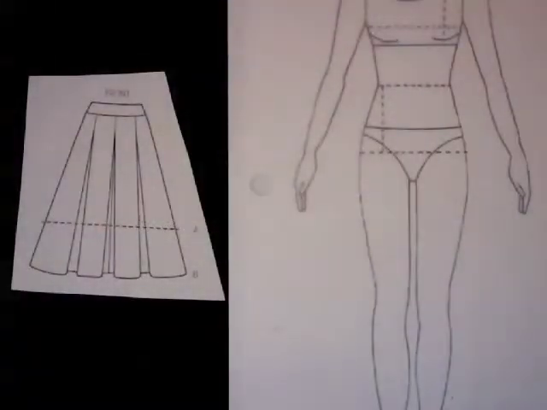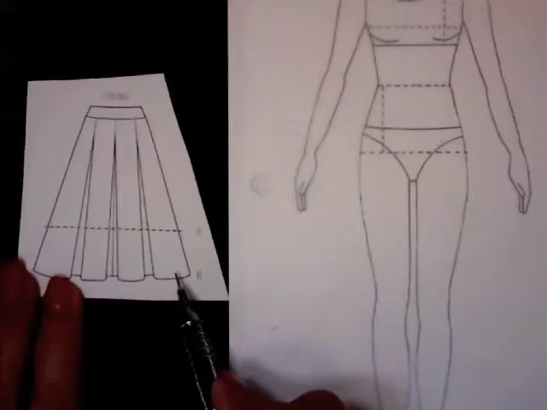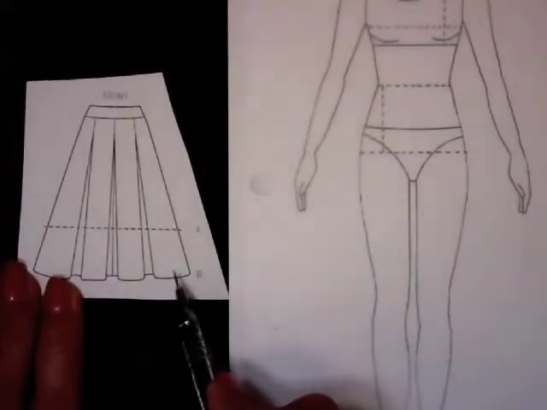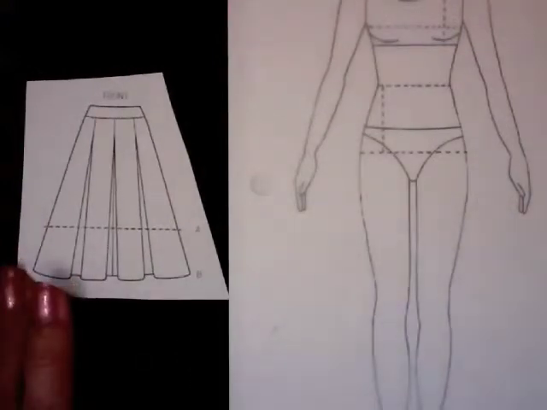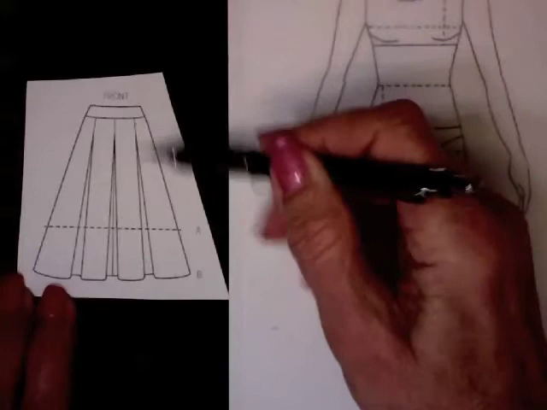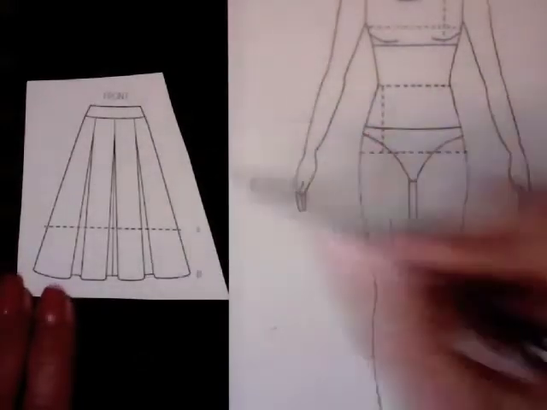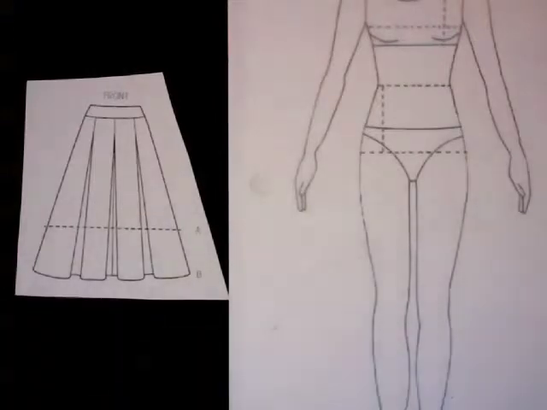And the next skirt we're going to draw is a pleated skirt. Now you can see here I've got a little drawing, a flat of a pleated skirt, and it's not that much different than the gathered skirt in that it has the same bottom on it, but what's different is this is very sharp. And this is what's going to make it look like a pleat instead of a gather.